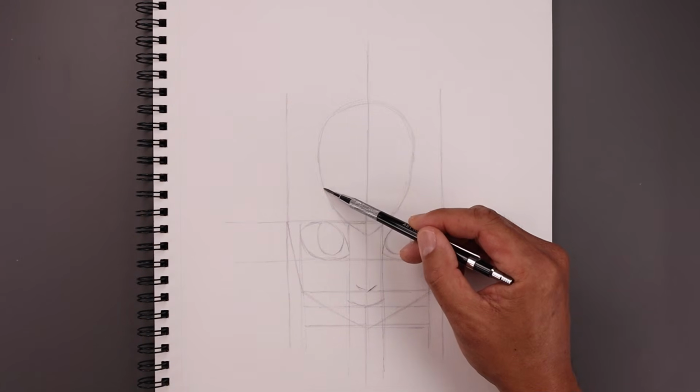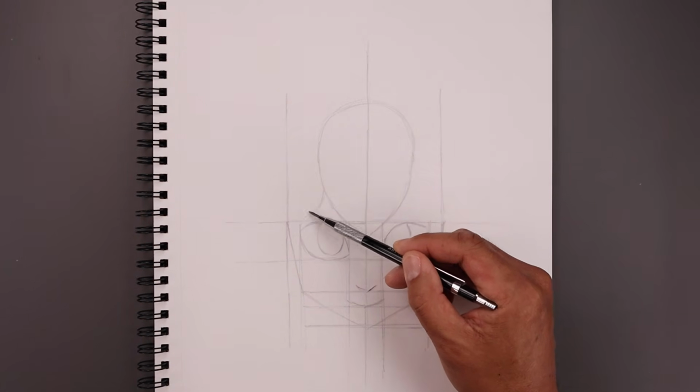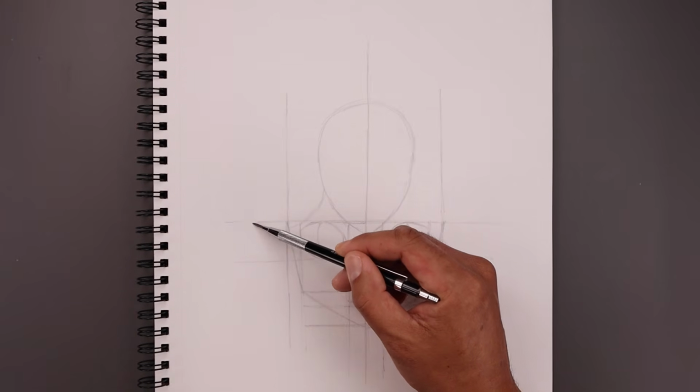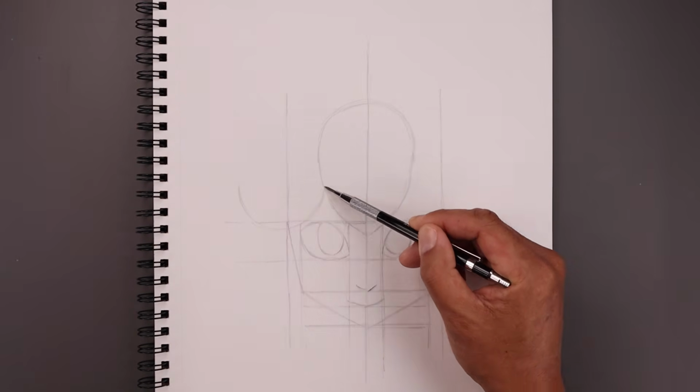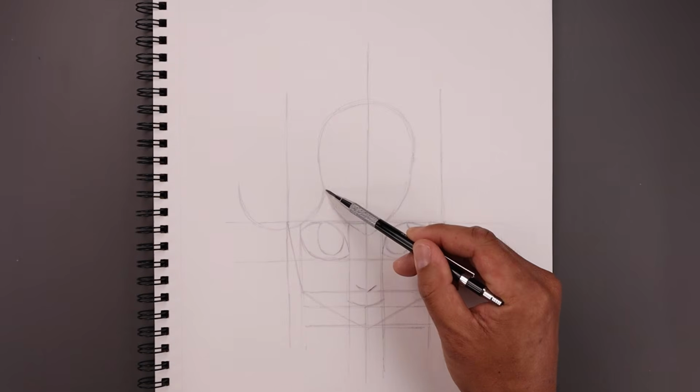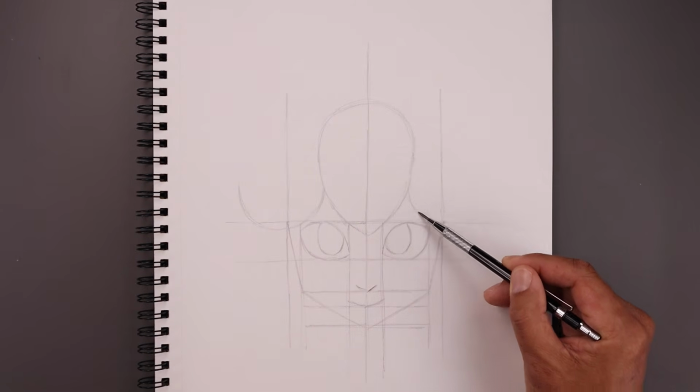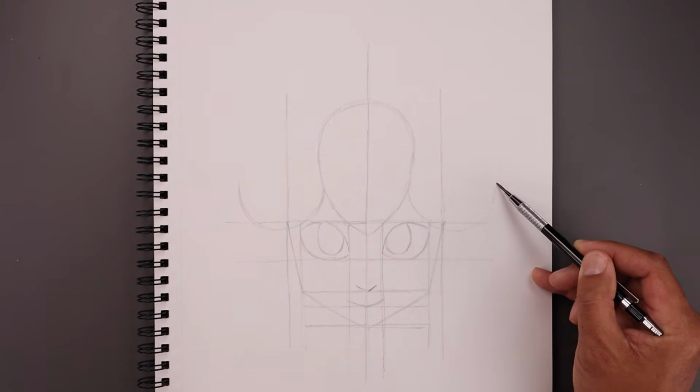Let's go to the left side. I'm just going to curve the hair, coming down across the corner of the eye and then bend that up. Let's line this up over on the right and do the same thing, coming down, and then we'll bend that up.